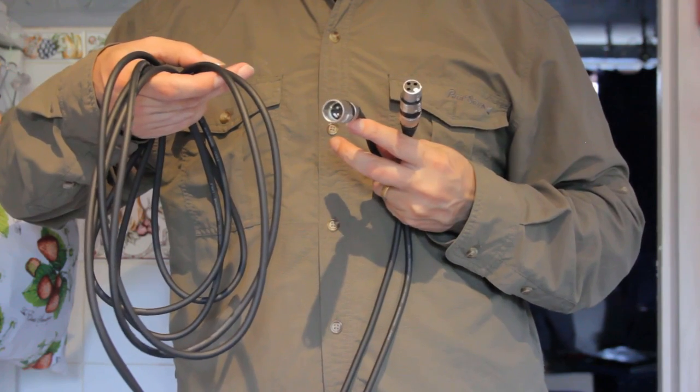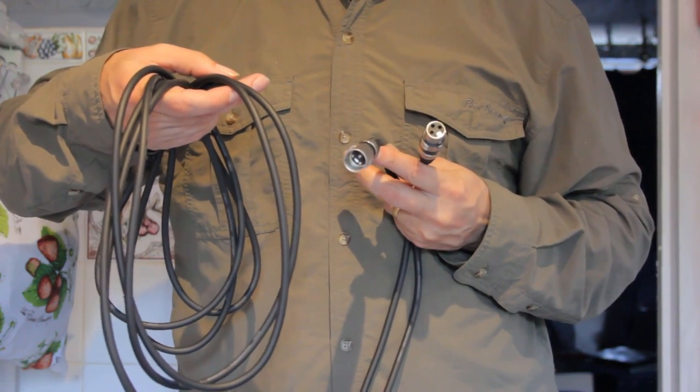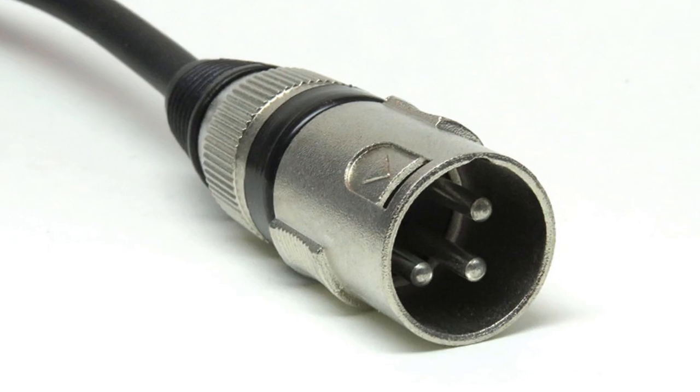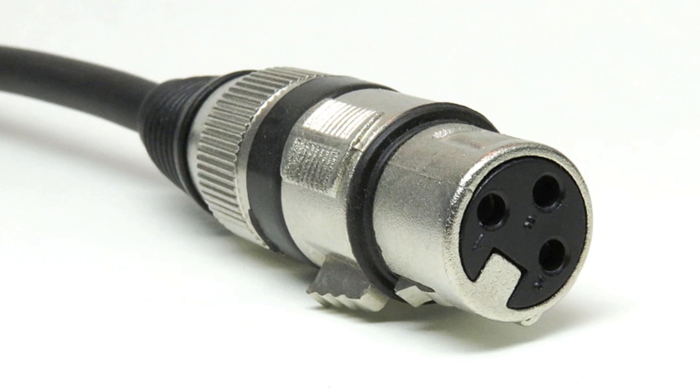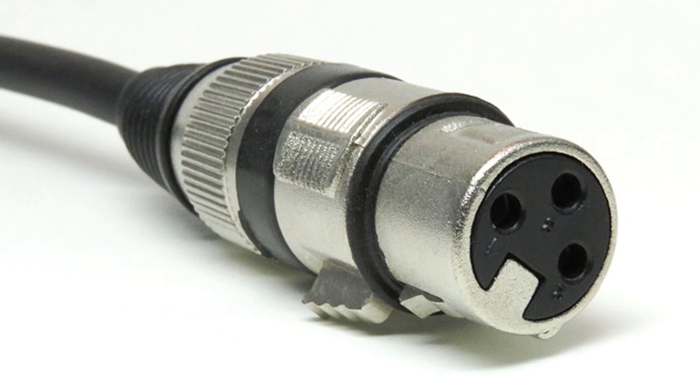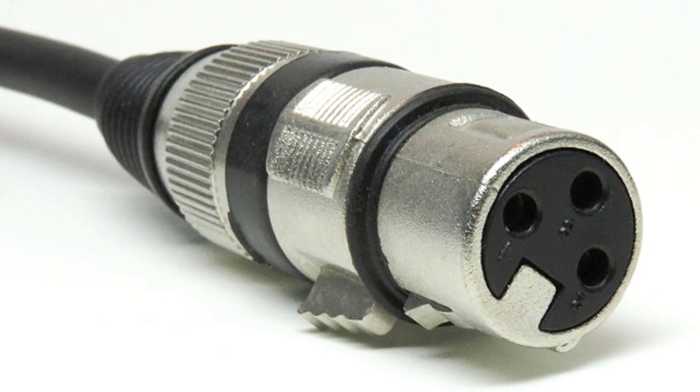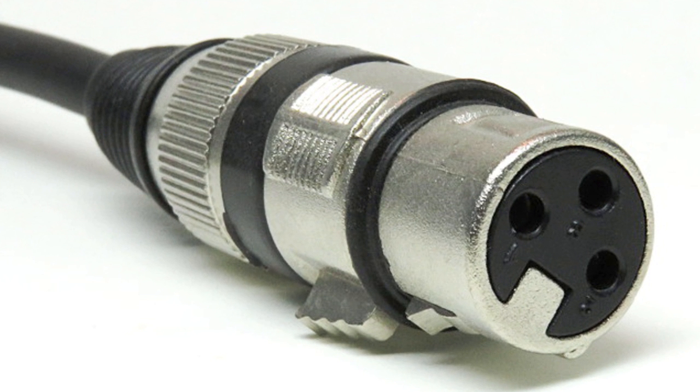The usual configuration for an XLR cable is that it has a 3-pin plug at one end and a 3-hole socket at the other. Rather handily, this allows them to be extended one to another to make longer connections. In this instance though, we're just going to use a single cable.